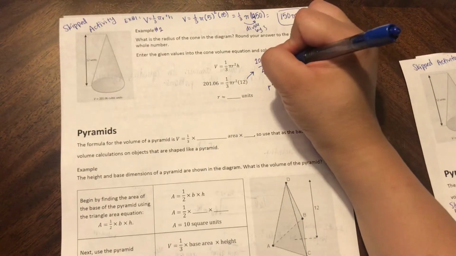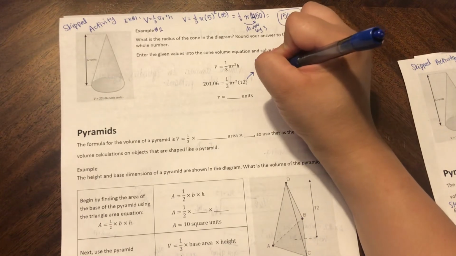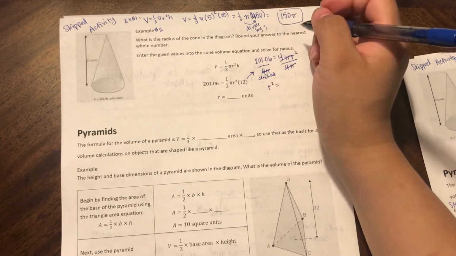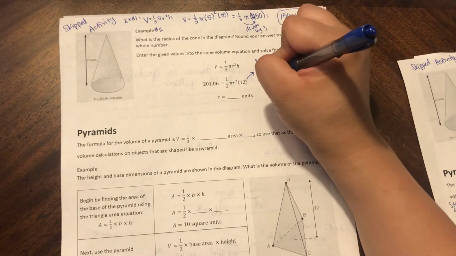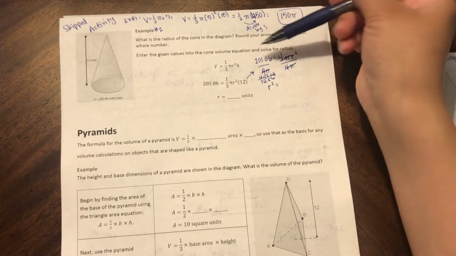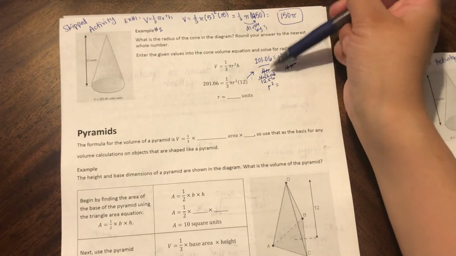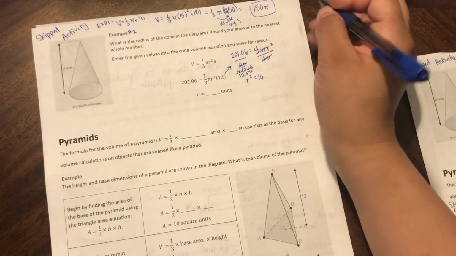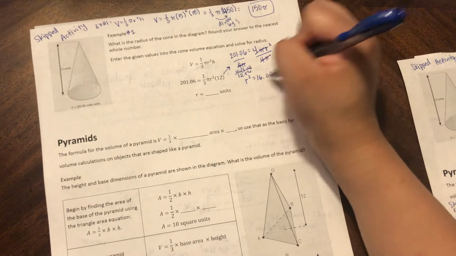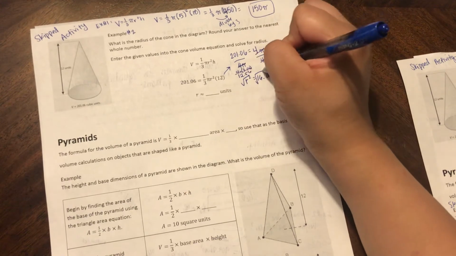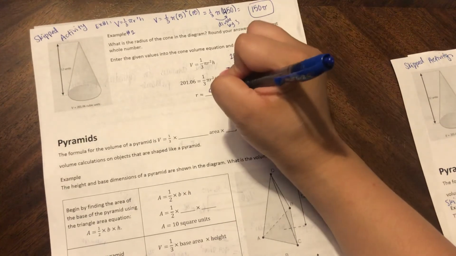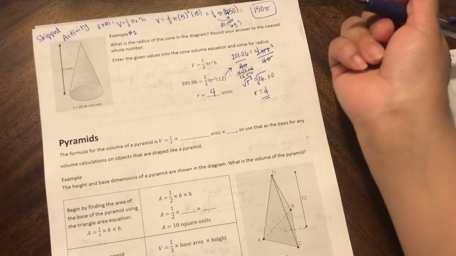If you don't, you're going to change this to 4 times 3.14. When you get that number, it actually turns into 12.56. So now all you have to do is 201.06 divided by 12.56. That gives you 16.00, and then it keeps going. I'm just going to round to 2 places. I'm going to find the square root. You should know what the square root of 16 is. That's 4. So r is about 4 units.